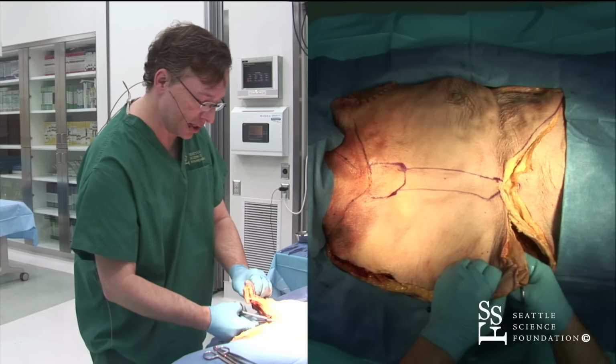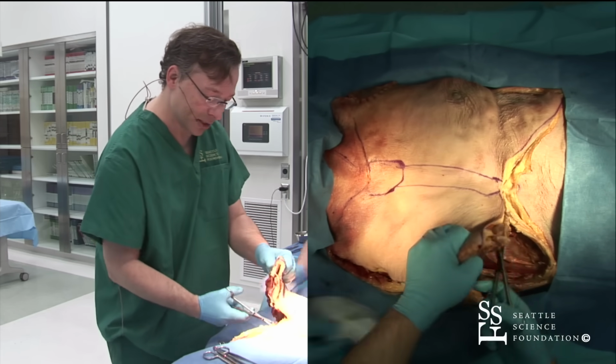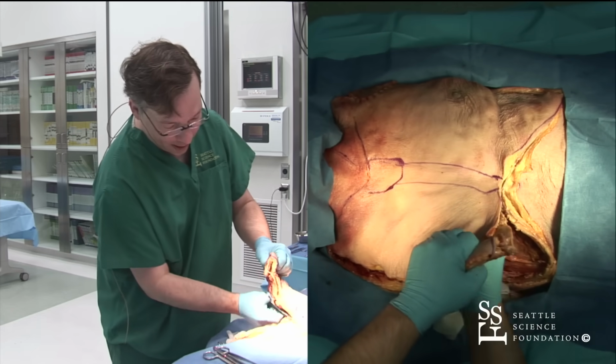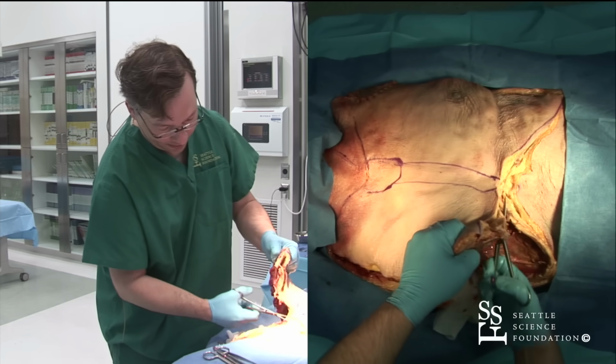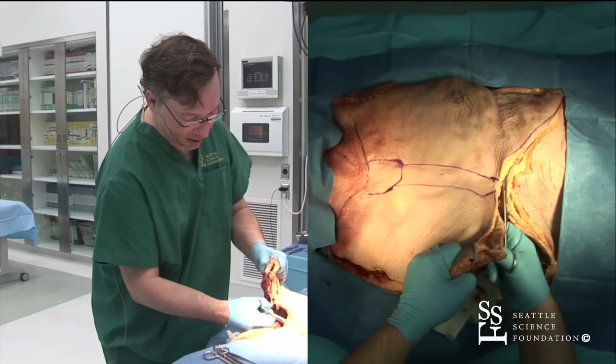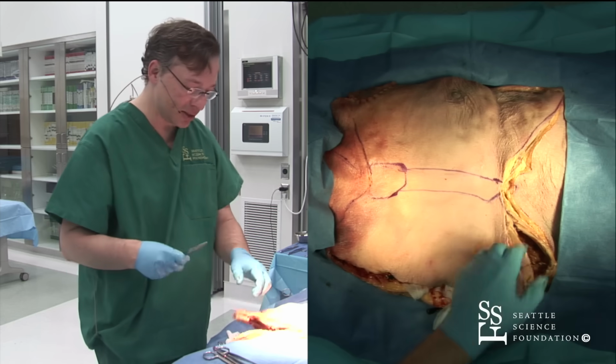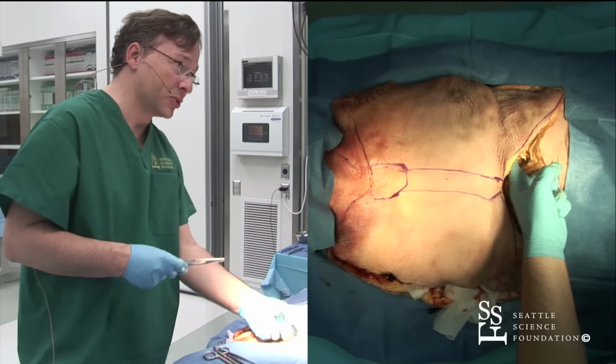So we'll come across just at the xiphoid, so I'm cutting through the rectus abdominis muscle now. For those in the audience that aren't anatomically oriented, that's the muscle that you try to exercise with sit-ups.